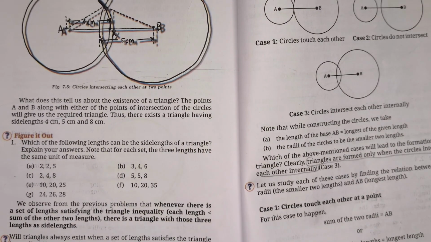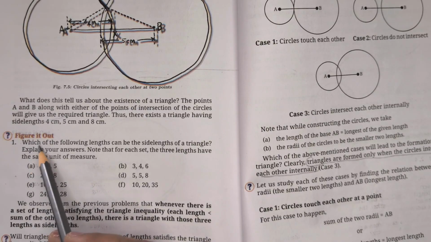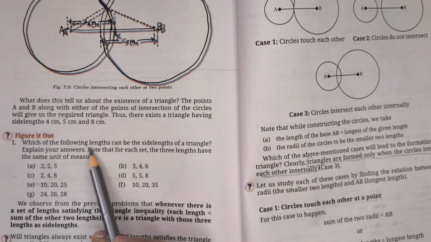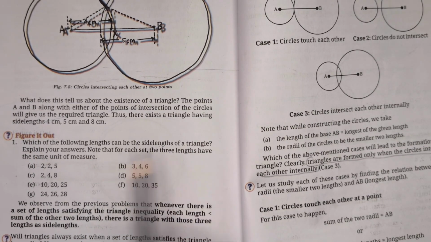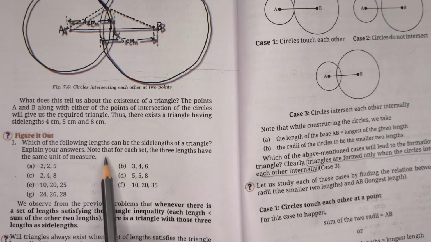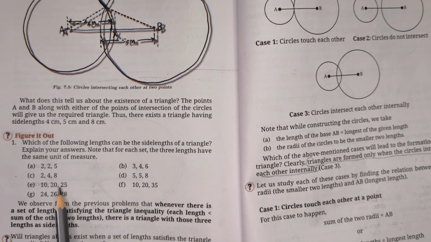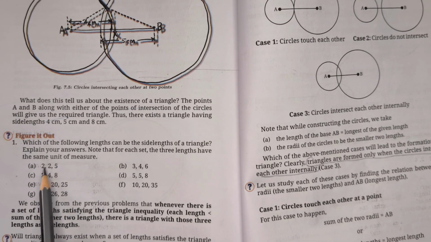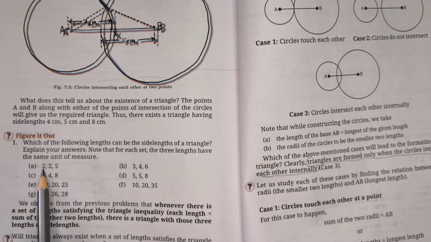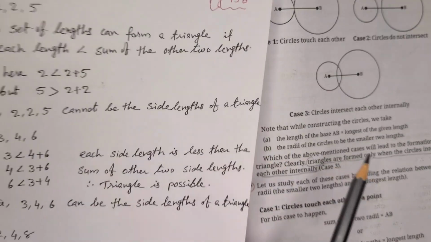Now figure it out. Page number 156. First question, which of the following lengths can be the side length of a triangle? Explain your answers. Note that each set of 3 lengths has the same unit of measure. First one, 2, 2, 5. So we have to check all 3 conditions. Here 2 side lengths are the same. So 2 cases only we have to check.